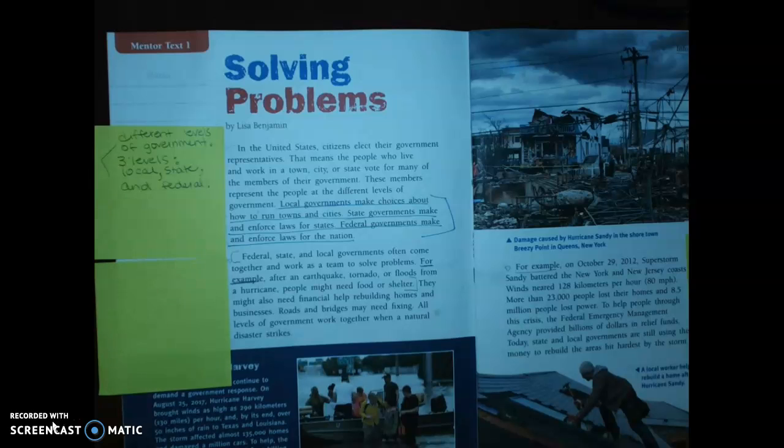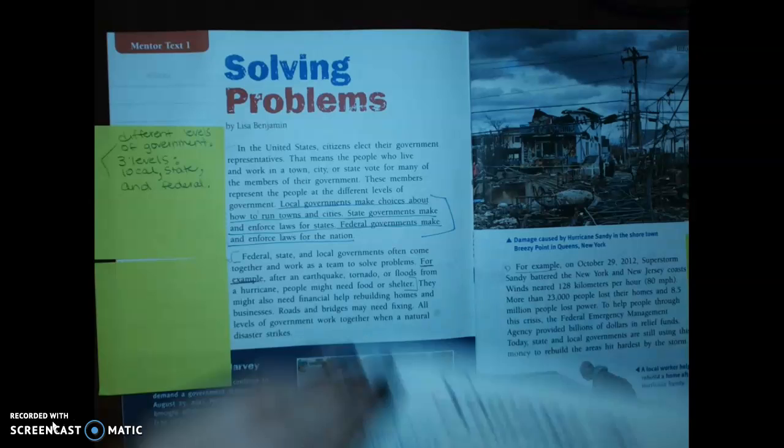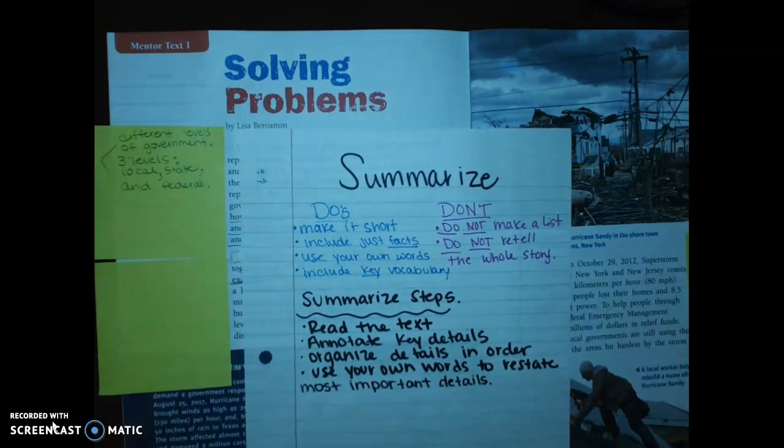Make sure you take the notes from this anchor chart if you need it, just so you know what that summary looks like.